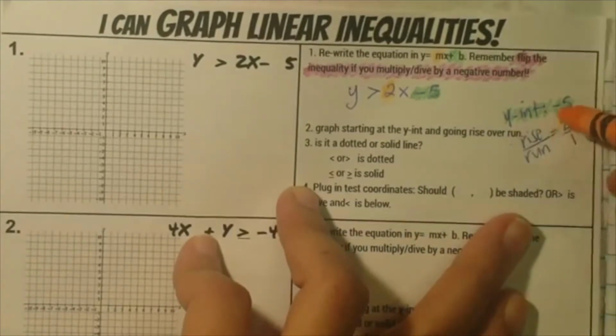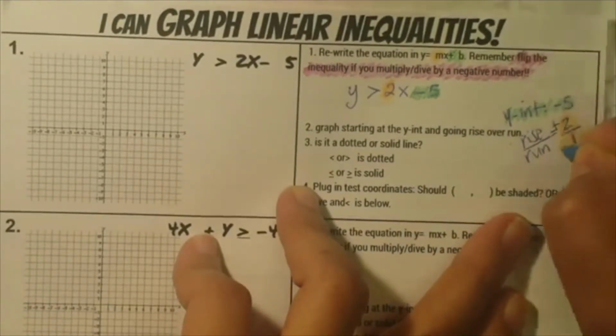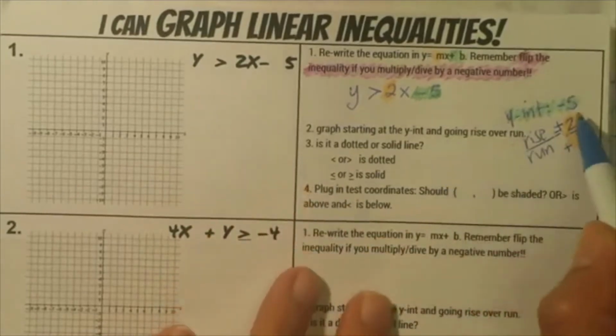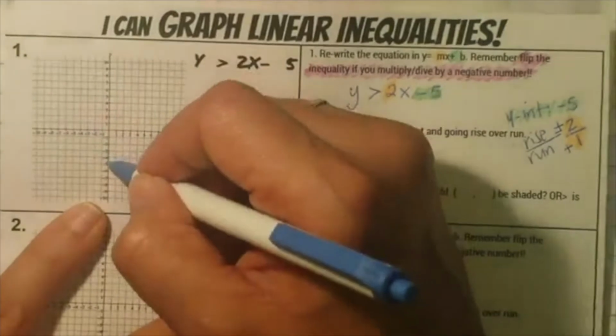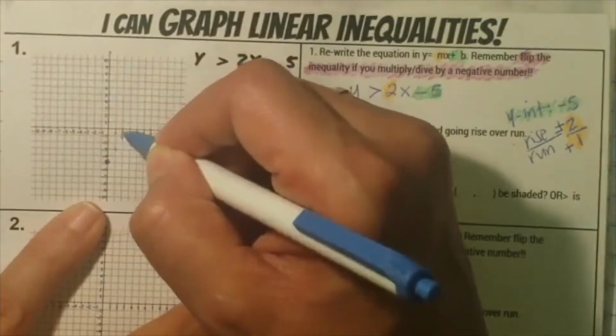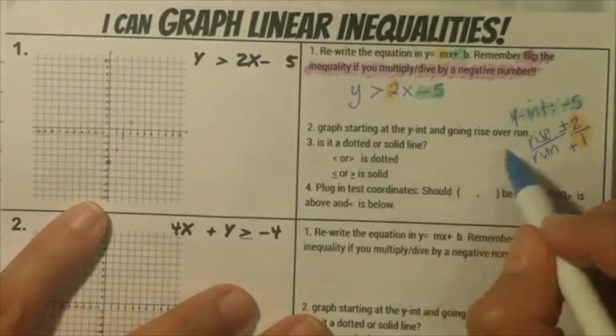So we're graphing it exactly the same. All right, go to your graph. You're going to start at -5, which is your y-intercept, and then we're going to go up 2 and right 1. -5, up 2, right 1, up 2, right 1, up 2, right 1. We can go on forever, but you only need 2 points.